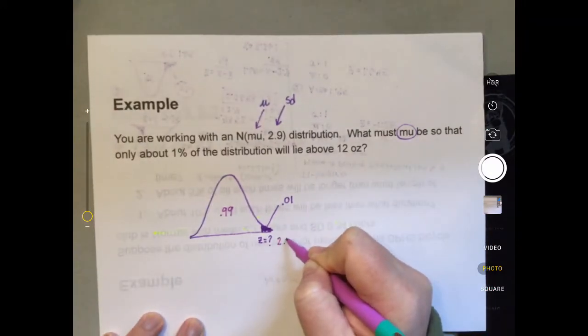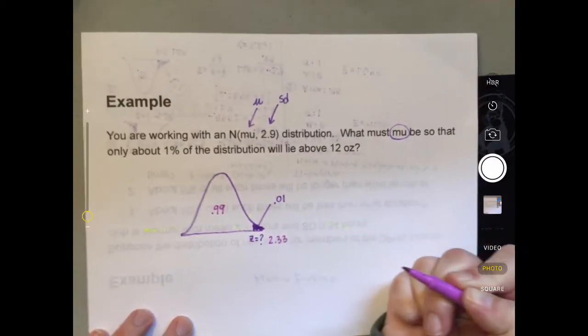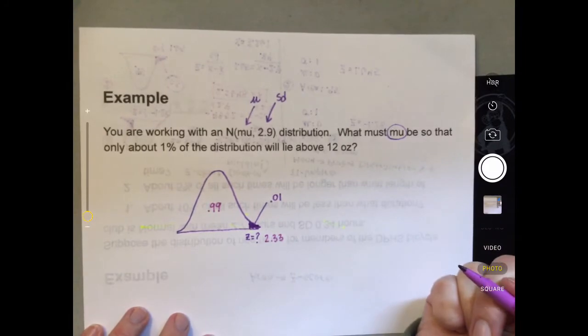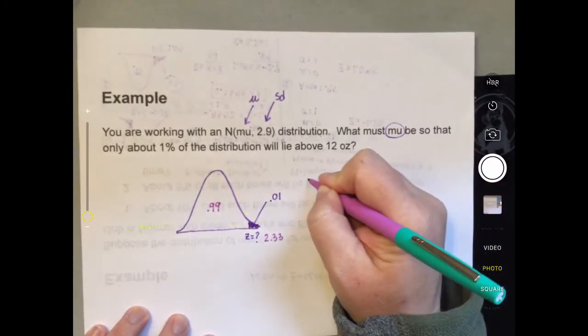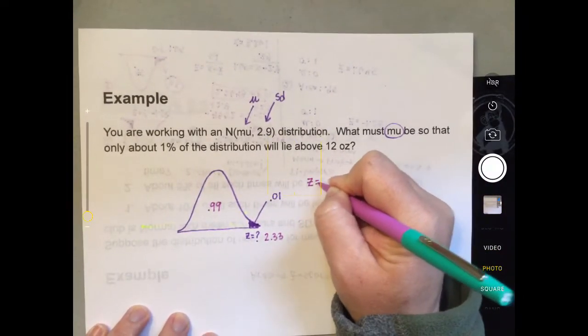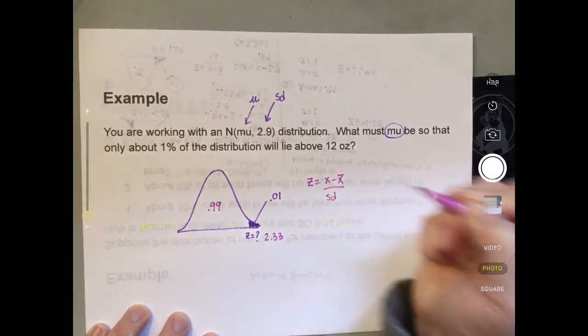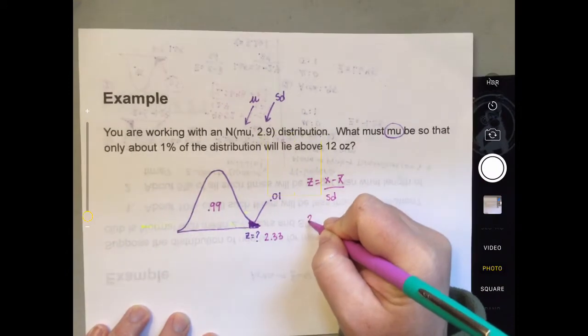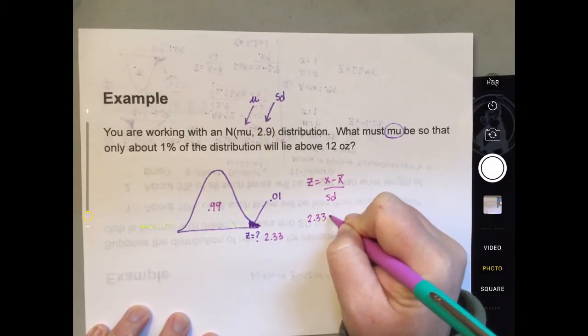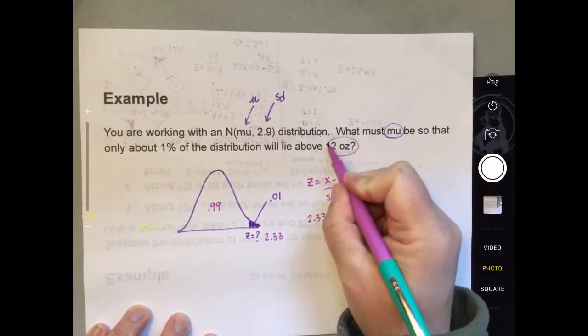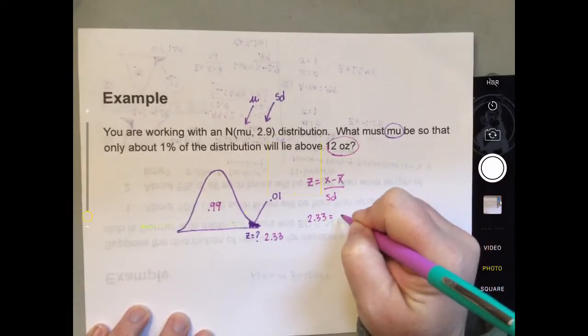So our z-score is 2.33, but that's not what they're asking for. They're asking for mu. Okay, well, let's plug into our z-score formula: z equals x minus x bar divided by our standard deviation. We know that our z-score now is 2.33. Our random variable, they give it to us, is 12.